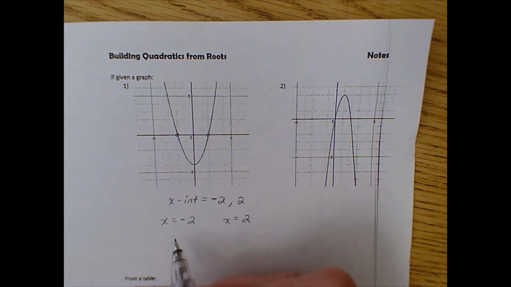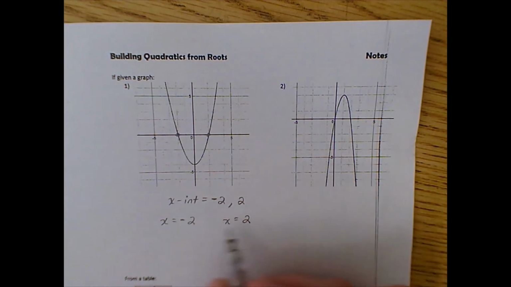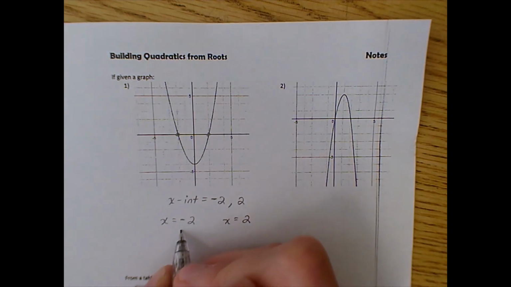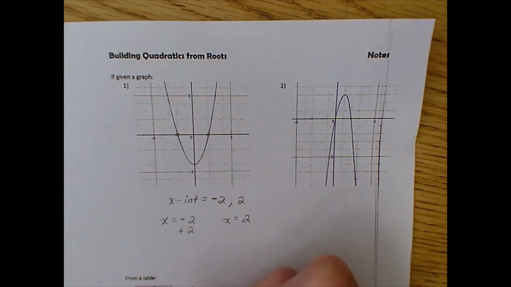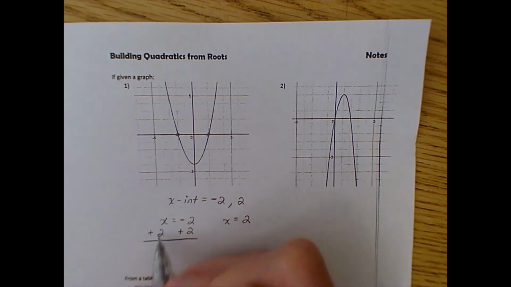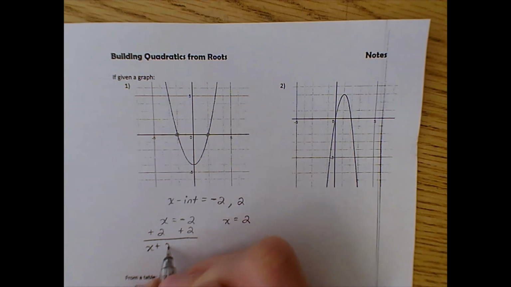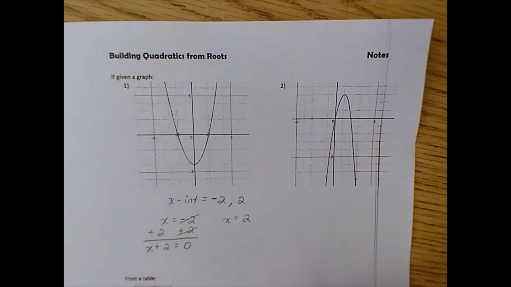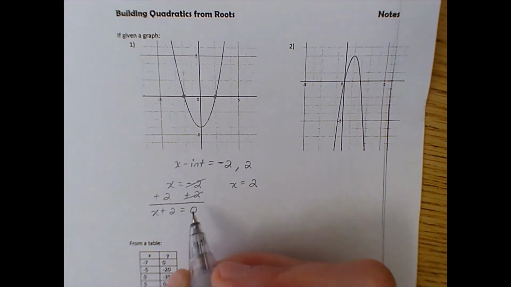So to do that, you're going to make each of these equal to 0. So we've got to get this -2 to the other side. To do that, I have to do the opposite, which would be to add 2. So you do that to both sides. On this side, we end up with x plus 2, and then -2 plus 2 is 0. So that's what we wanted, we wanted it to equal 0.